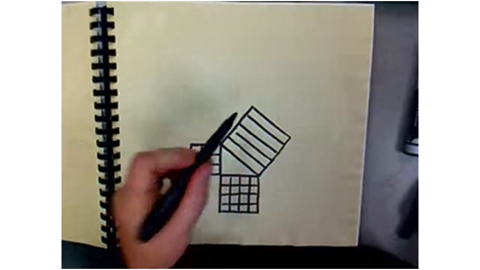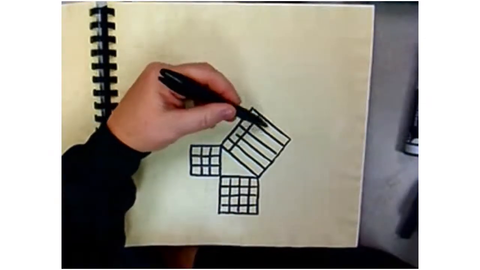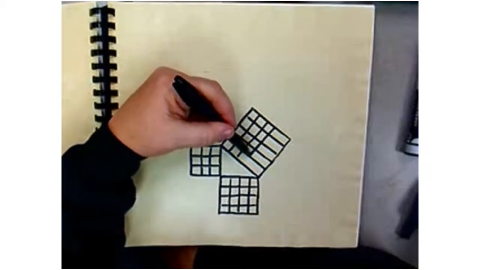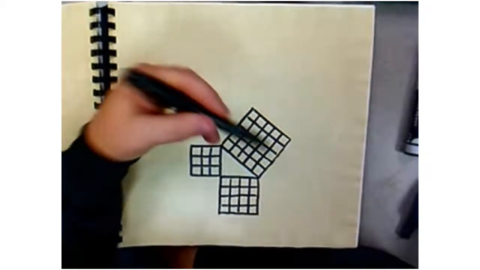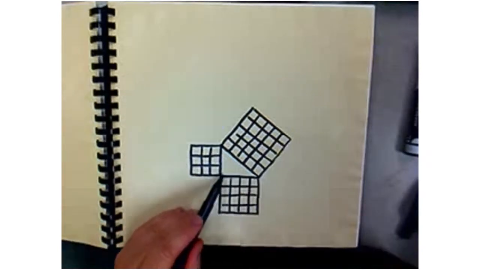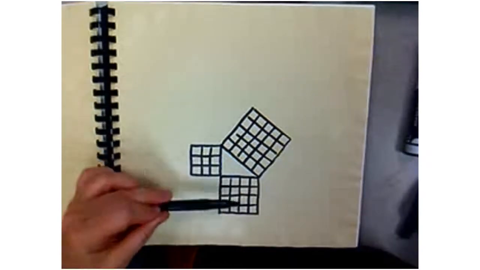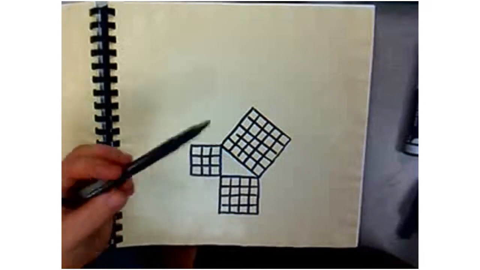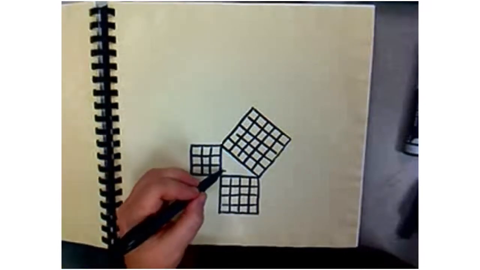And this drawing is having those squares come together at their corners to create a triangle in the middle. And notice that the square on the left and the square to the bottom come together at a perpendicular angle.